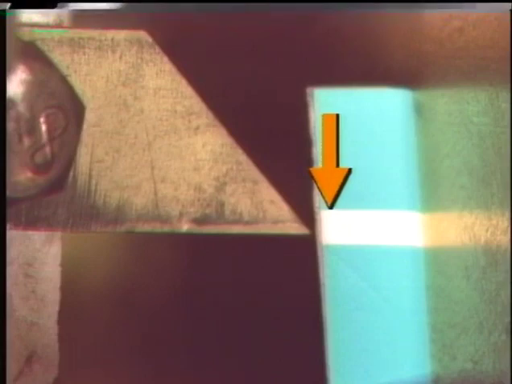When the pointer moves to the top of the band, the contacts have eroded as much as the manufacturer recommends, and the vacuum bottle should be replaced.